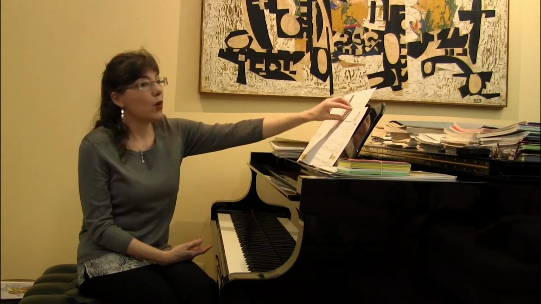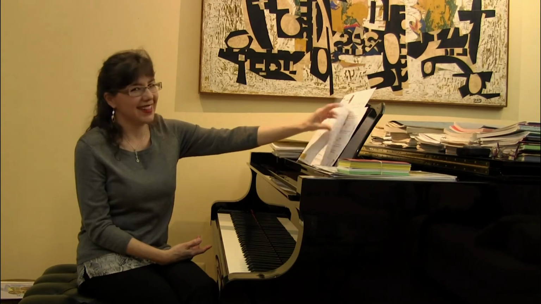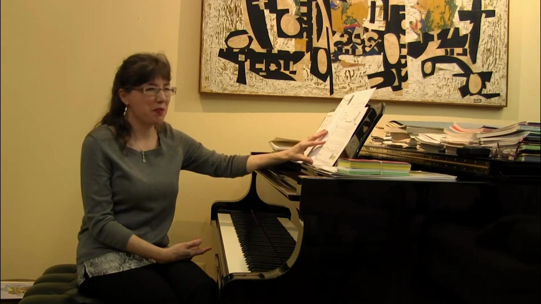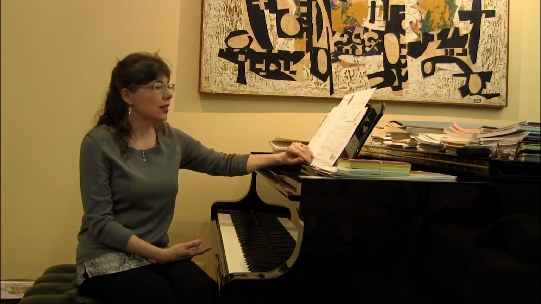Page 49, When I Jump Out of Bed, is the last piece in the preparatory B book. Practice steps always abound in this method. Point to the notes and count out loud.